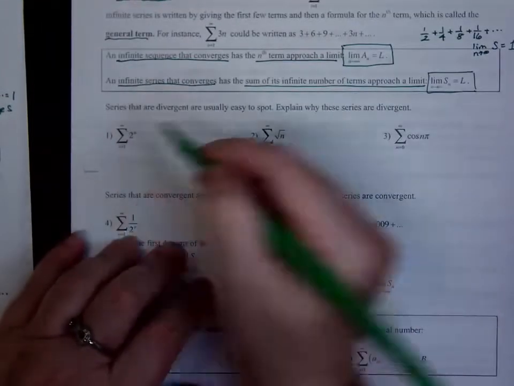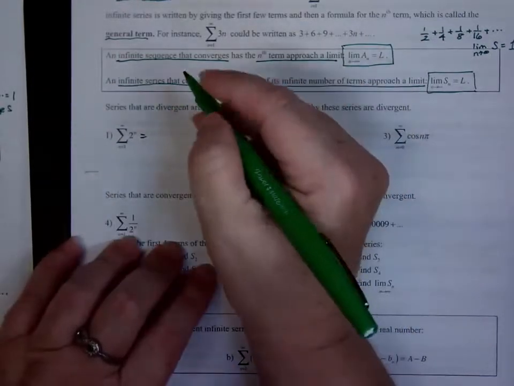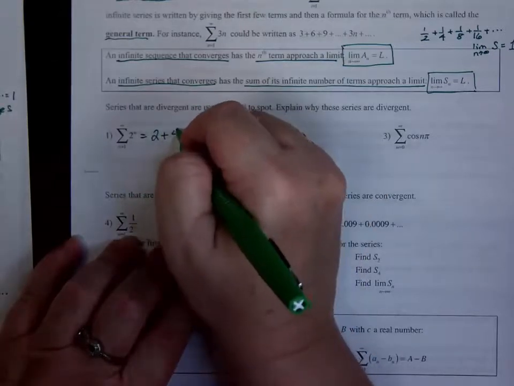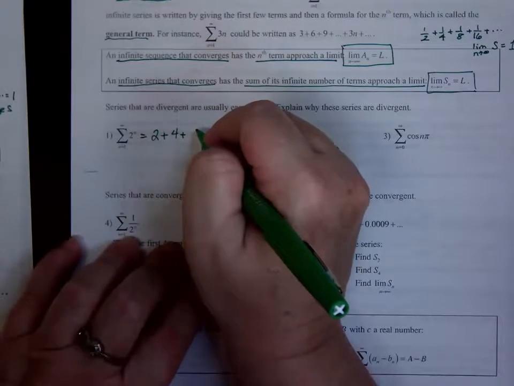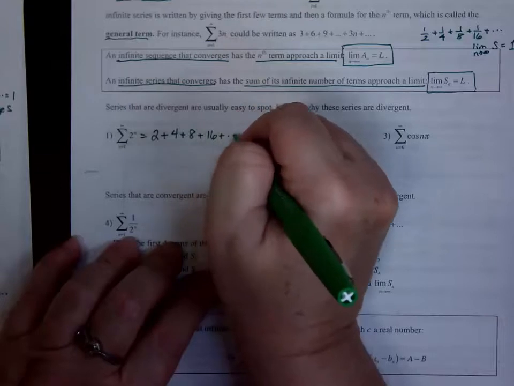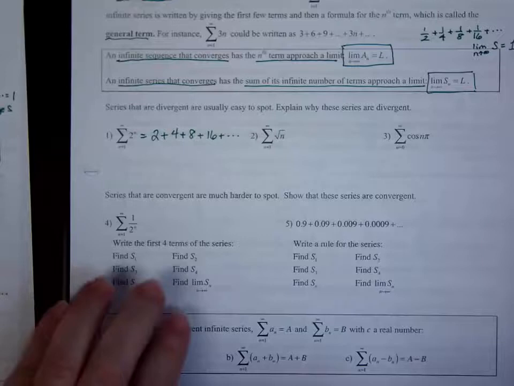Let's take a look at this first one. N equals 1 to infinity of 2 to the n. Let's write out a few terms. Plug in a 1. What's the first term going to be? 2. Plus, what's the second term? 4. What's the third term? 8. The fourth term? 16. And so on. If I add up all the terms, is it just going to keep getting bigger and bigger and bigger? Yes. The more terms I go, the bigger the total sum is going to be. Agreed? Okay. So this one diverges.